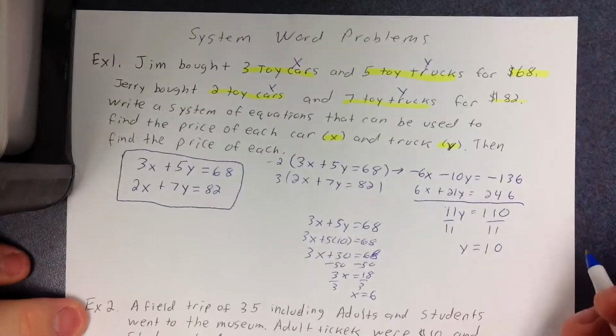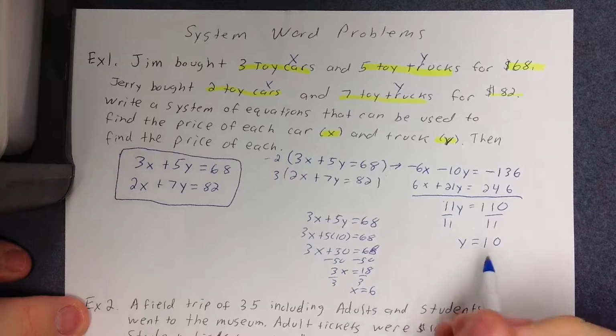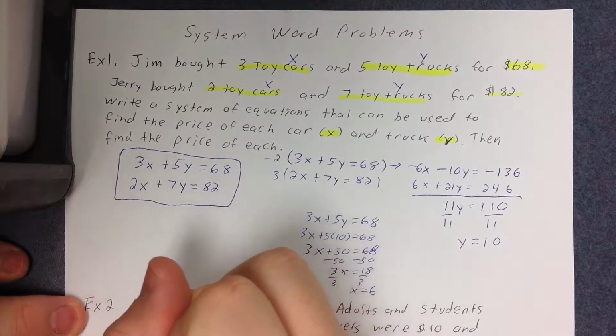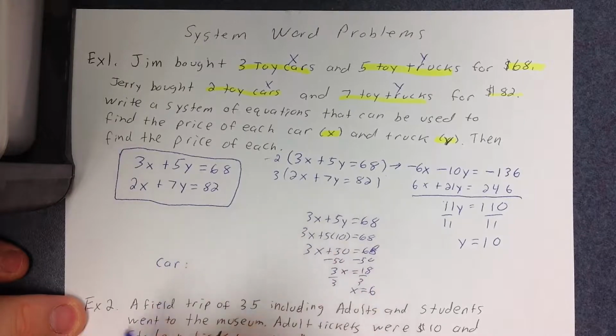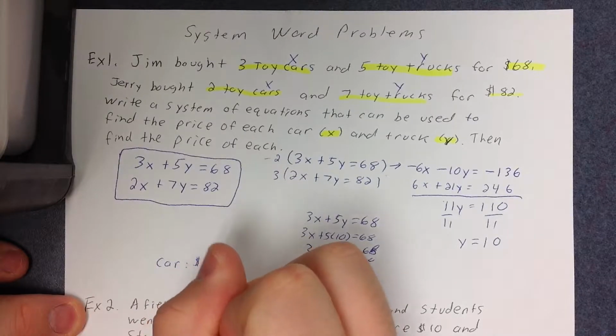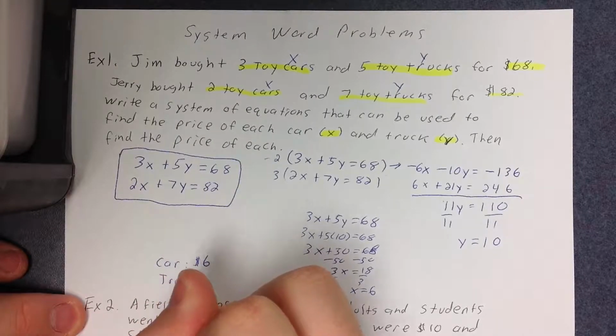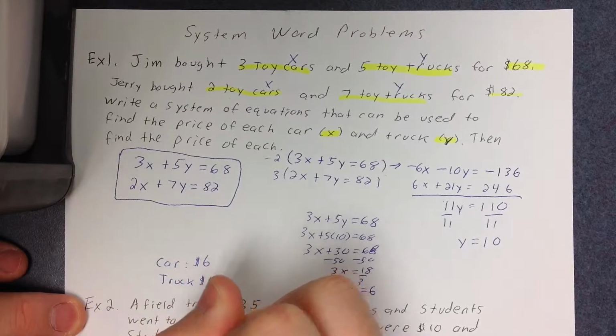Again, then we got to figure out what those numbers mean. So x is 6, y is 10. Well, x is the price of each car. So the cars are $6. And y is the price of the truck. And the trucks are going to be $10.